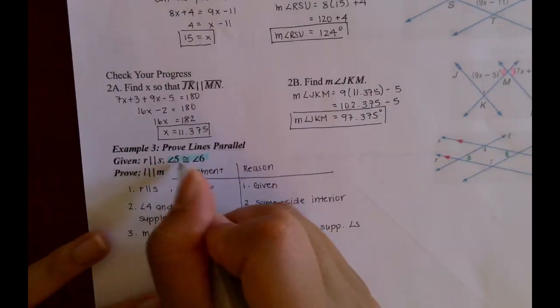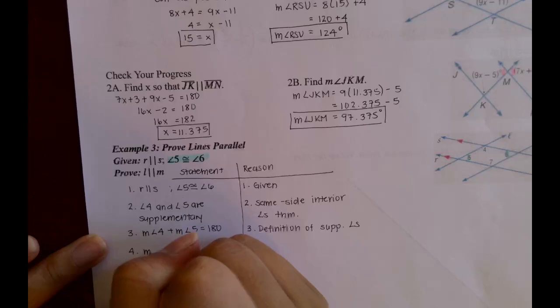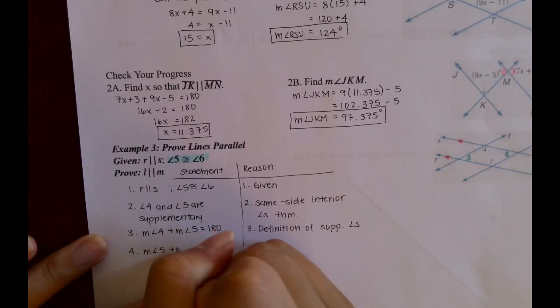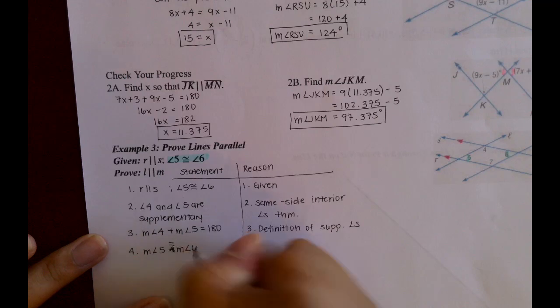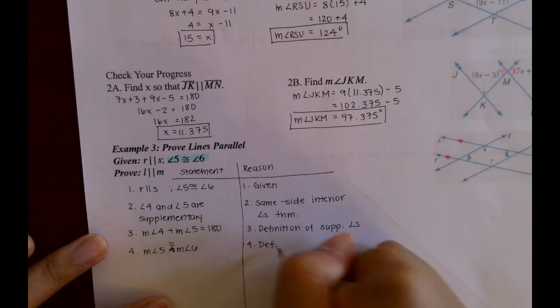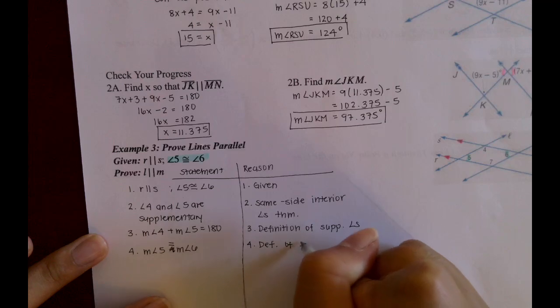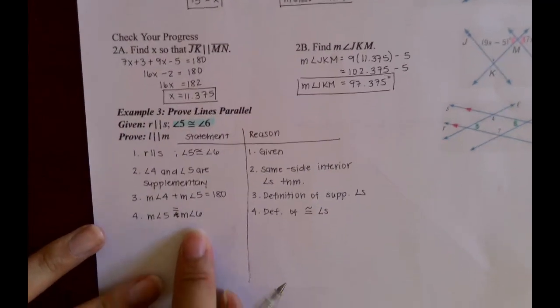Then, since angle 5 and angle 6 are congruent, that means that their measures are equal. That is the definition of congruent angles, right? If angles are congruent, their measures should be equal.